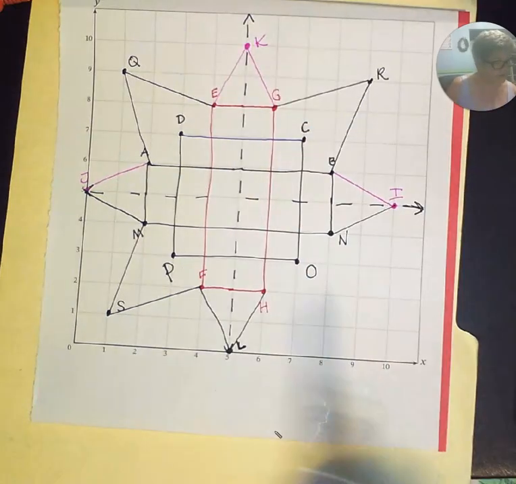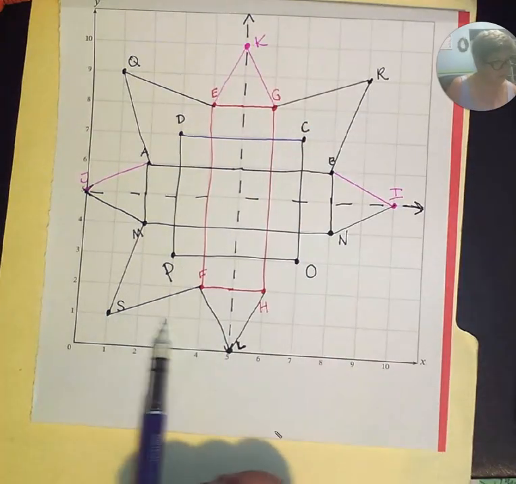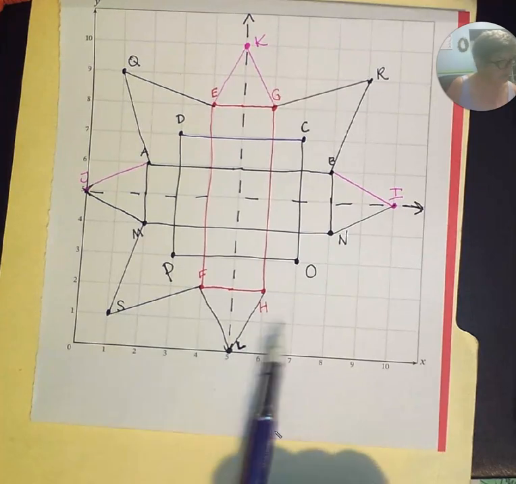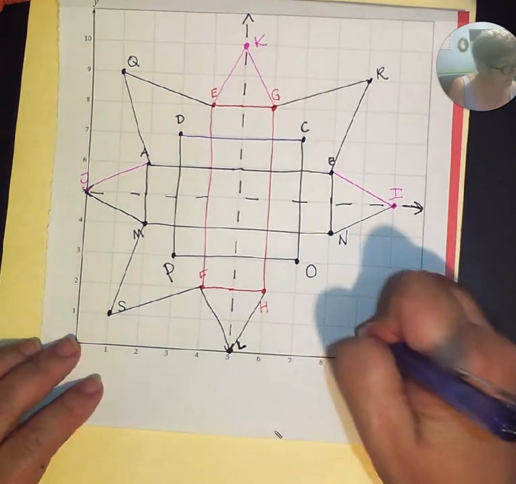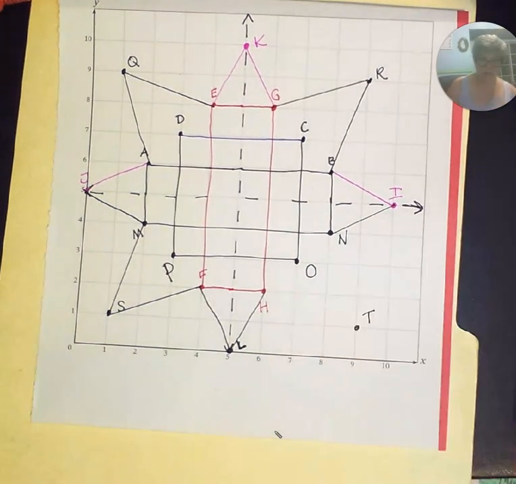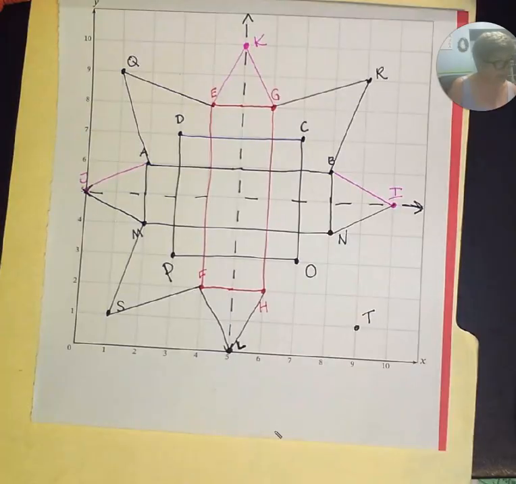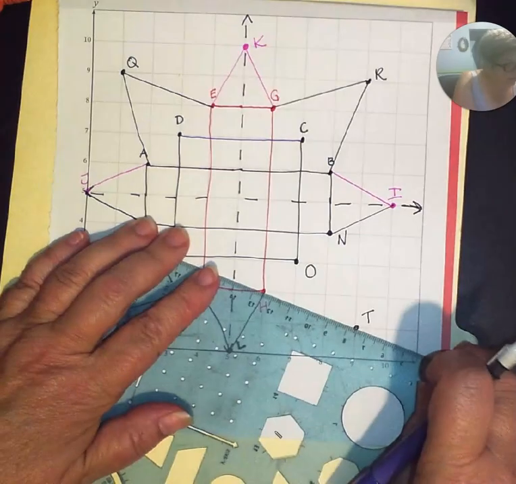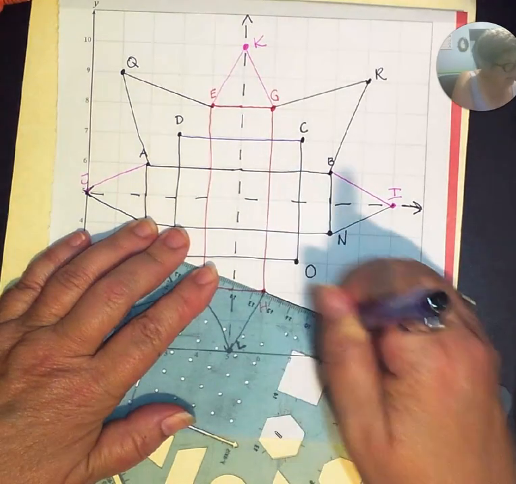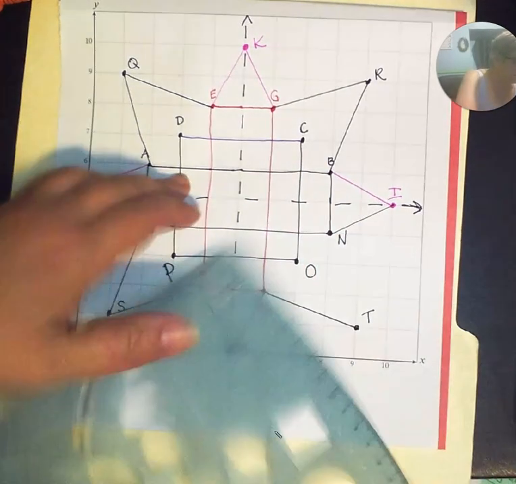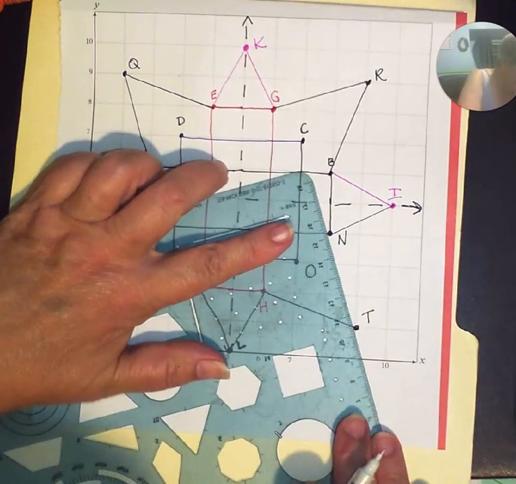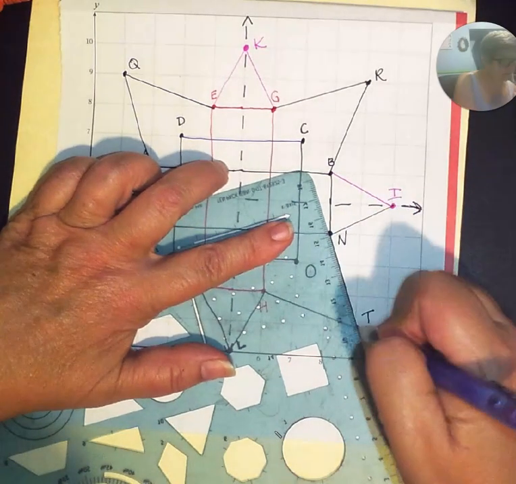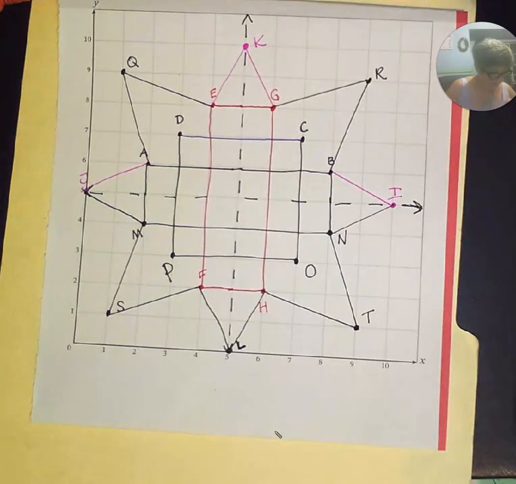Okay, so S is 1, 2, 3, 4. 1, 2, 3, 4 to T. And angle H, T, N. There we go. Wow. All right.